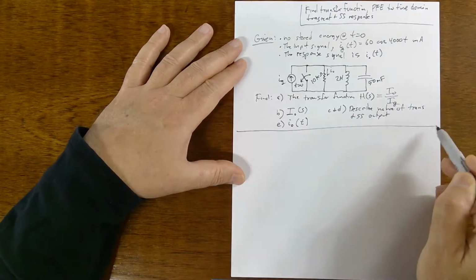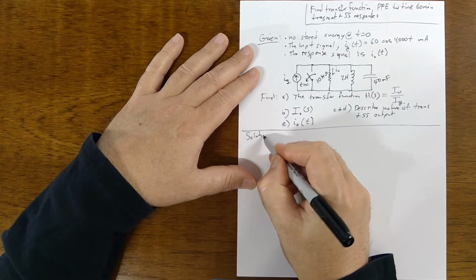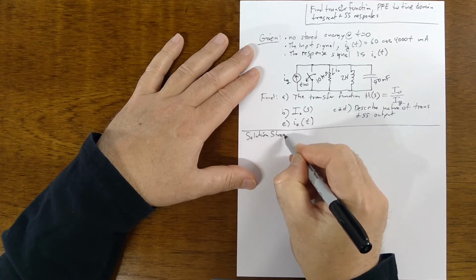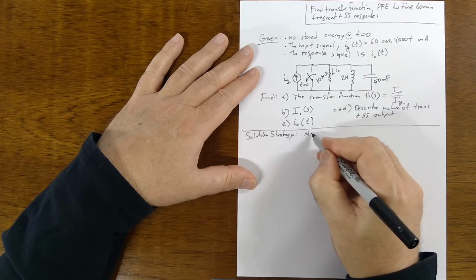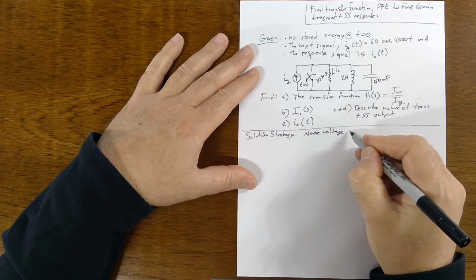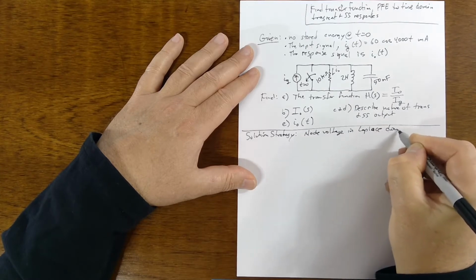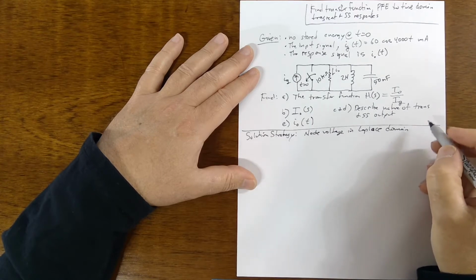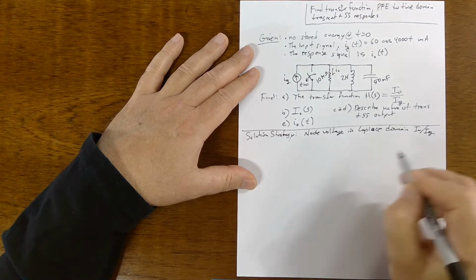So we've got a strategy that I think it'd be good to go over just right here before we actually do it. Otherwise it's confusing as heck. So we're going to do node voltage, and we'll do that in Laplace domain. So that'll give us I0 over IG.